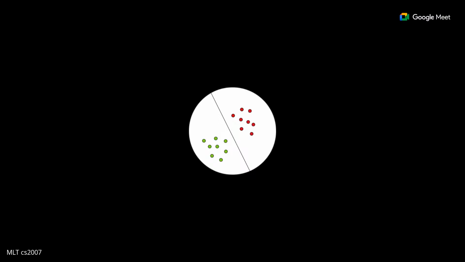What about K nearest neighbor? Does this algorithm actually learn anything from the data? No, right? K nearest neighbor is the kind of algorithm where you just predict based on the Euclidean distances. Every time you have a test data point, you calculate all the distances and check whichever is nearest.